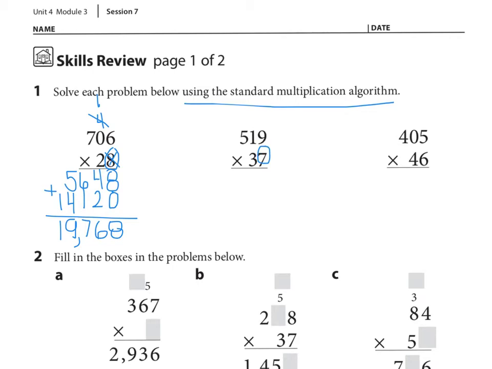The next one, again, we start in our ones place. 7 times 9 is 63. 7 times 1 is 7, plus 6 is 13. 5 times 7 is 35, plus 1 is 36. Done with our 7, our ones place. We hold our ones place.